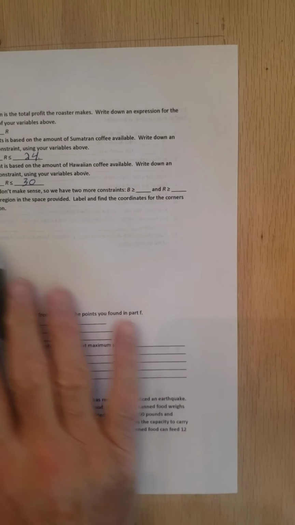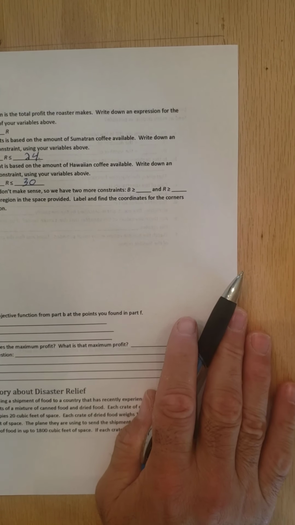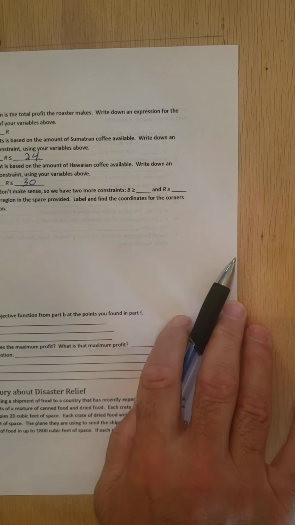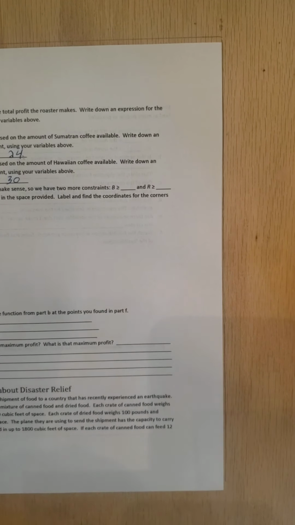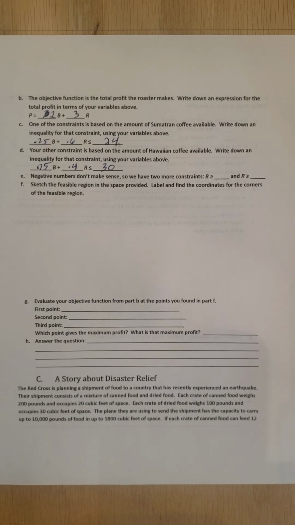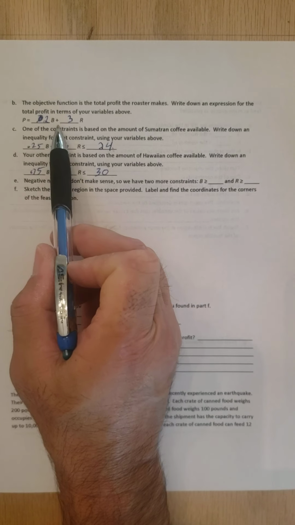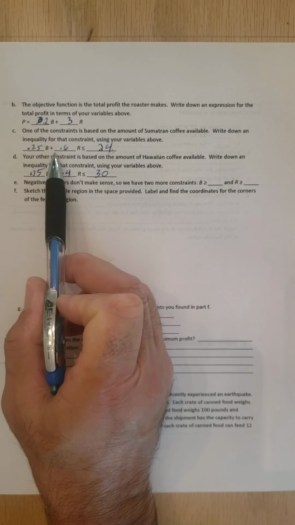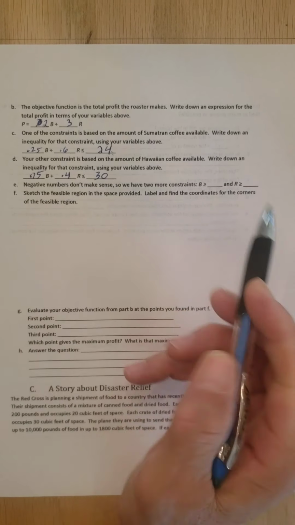Okay. All right. Now it says sketch the feasible region. Okay. Label the coordinates in the corners of each region. Okay. So again, let me take these constraints. I'm going to slide this over here a little bit because it looks like maybe you couldn't see some of that. Sorry about that. I think it moved when I wrote on top of it. Okay. All right. So profit 2B plus 3R. 0.25B plus 0.6R is less than 24. 0.75B plus 0.4R is less than 30.